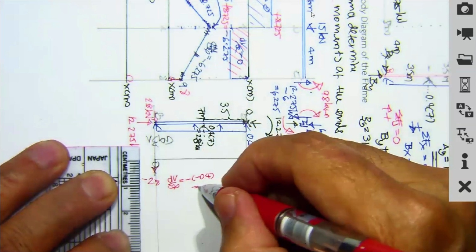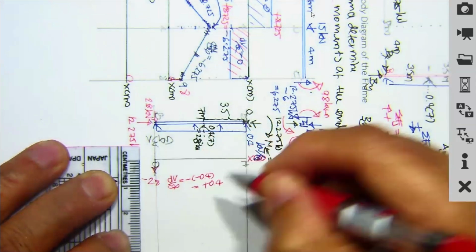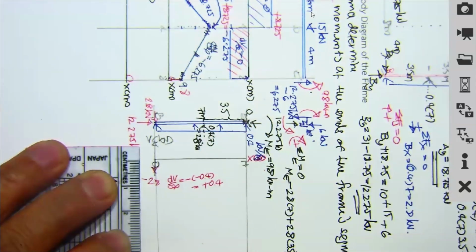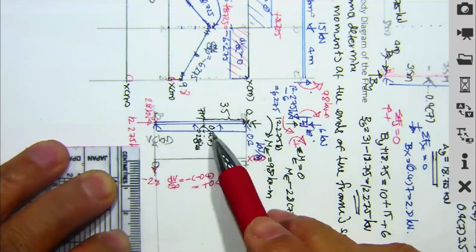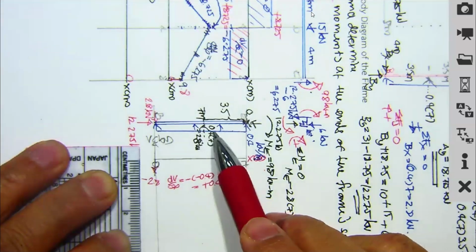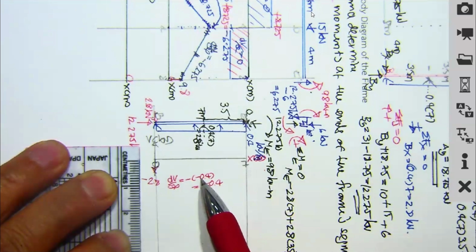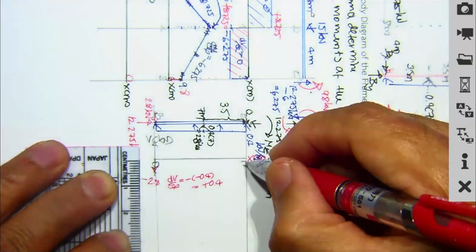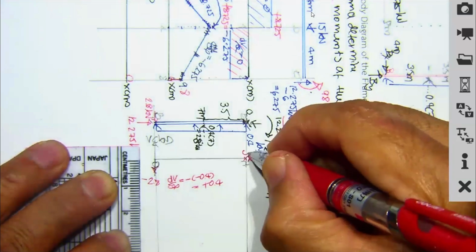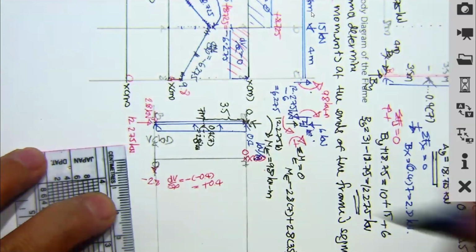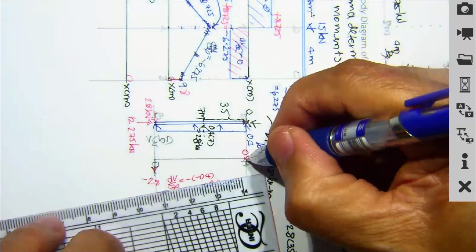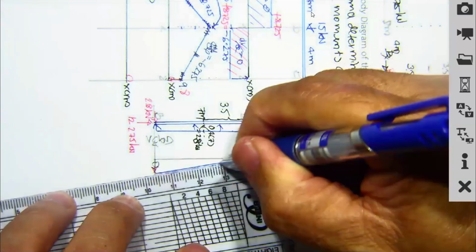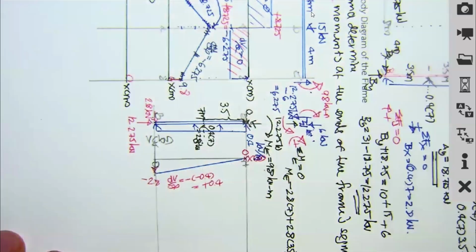The slope over here is going to be positive 0.4. Okay, this is upward, so it's negative. And then here is 0. You have this one to be 0. Then for our shear force diagram, you have a shape like this one.